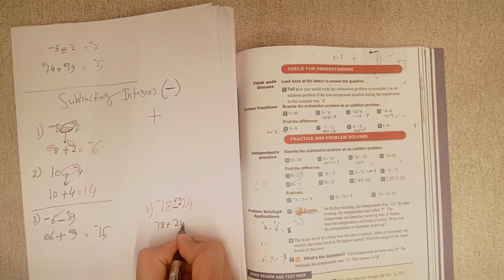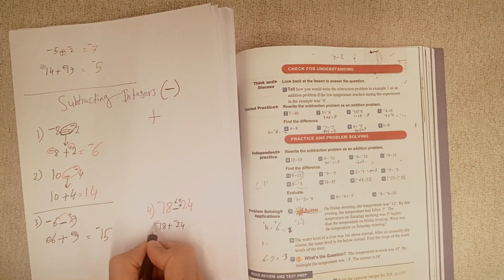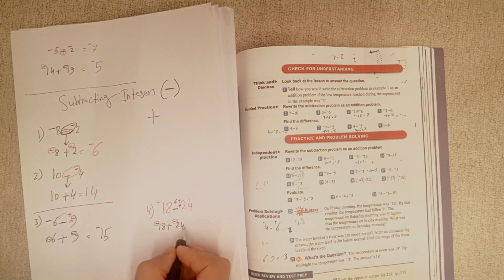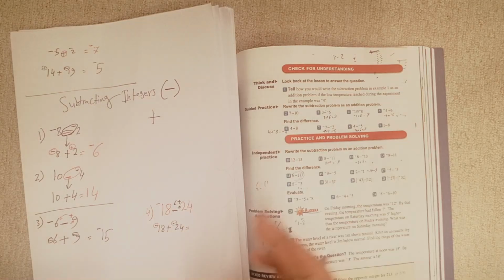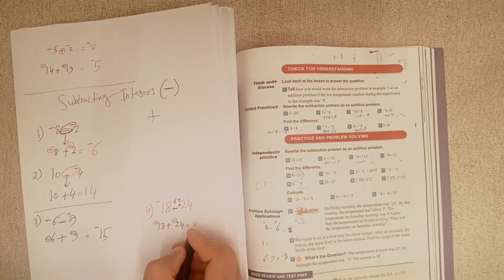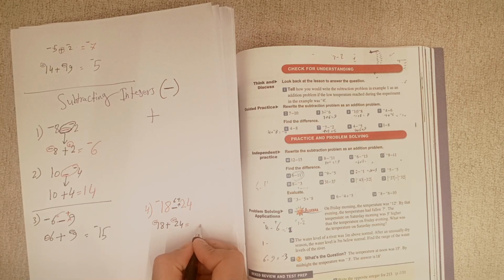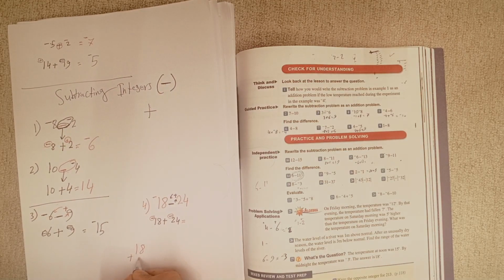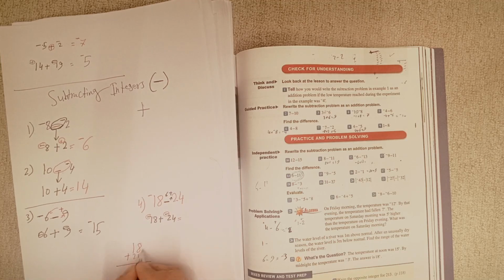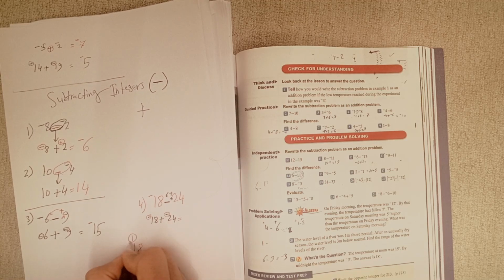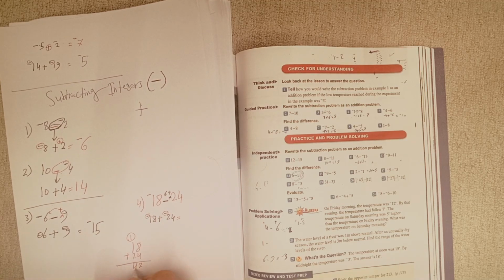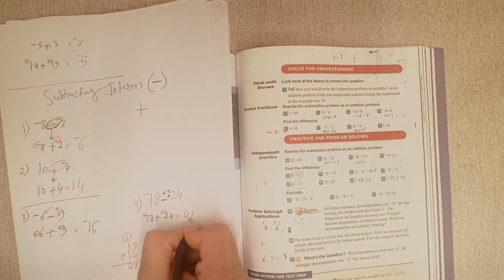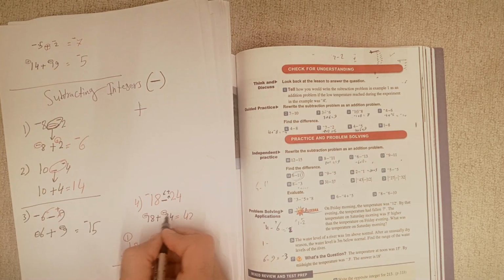Now the signs are the same, it's very easy. So if the signs are the same, we're gonna plus it. So it's going to be 18 plus 24. 8 plus 4, 12, 2, 1 is up, so it's gonna be 42. So 42, put their sign, which is negative.